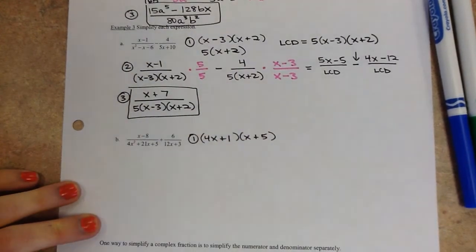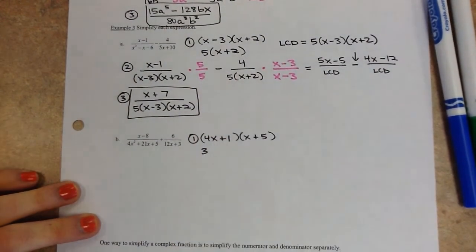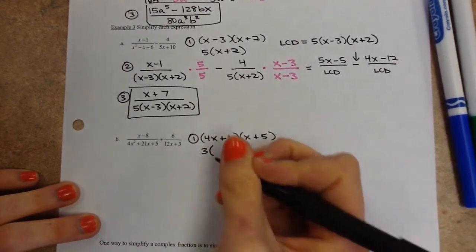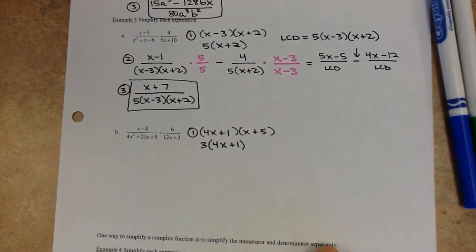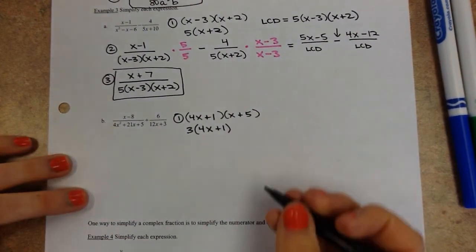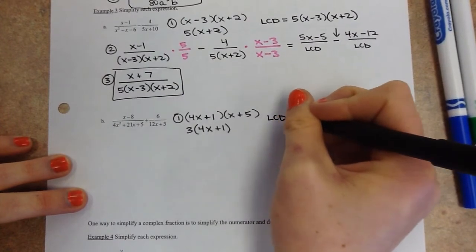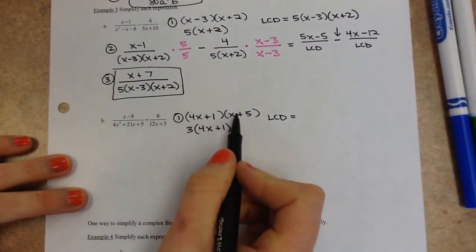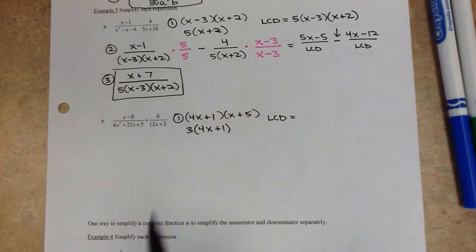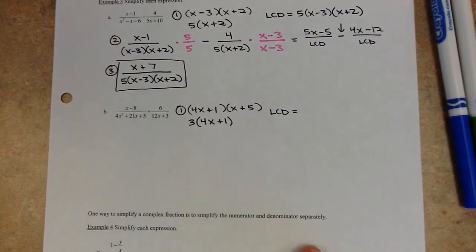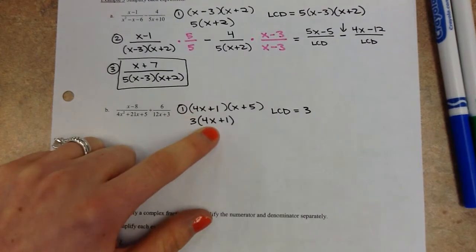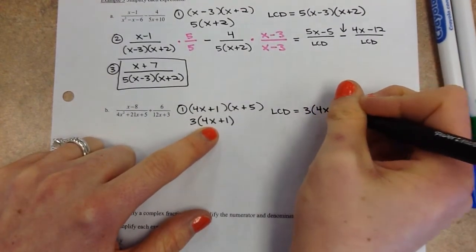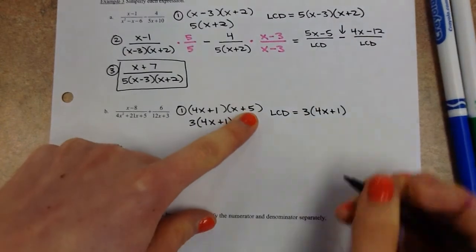Then the second one, the 12x plus 3, I can factor out a GCF of 3. And then when I factor that out, I'm left with 4x plus 1. Okay, so those are the factored versions. Now I'm going to come up with my LCD. All right, so the LCD, make sure you take all the pieces. You need both of these pieces included. But the important part is that we don't want any extra factors that we didn't need to include twice. So we need to make sure we have a 3. We need to have a 4x plus 1, but remember, we don't need 2 copies. Just 1 copy will be enough. And then we also need an x plus 5.